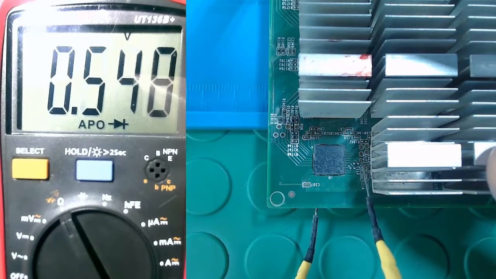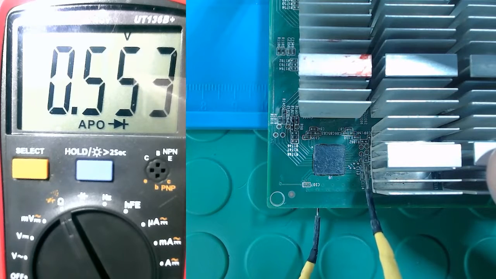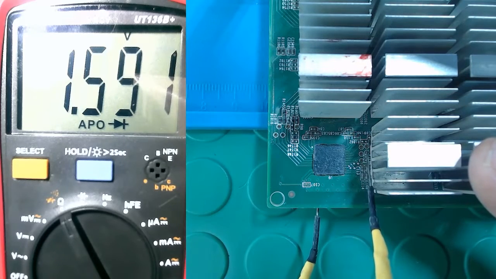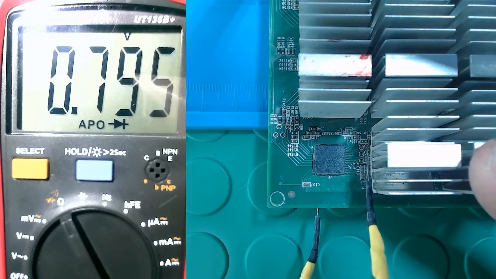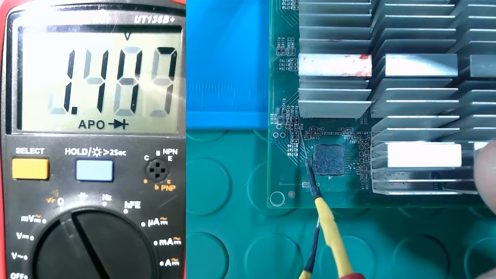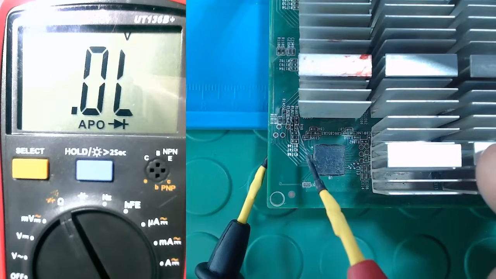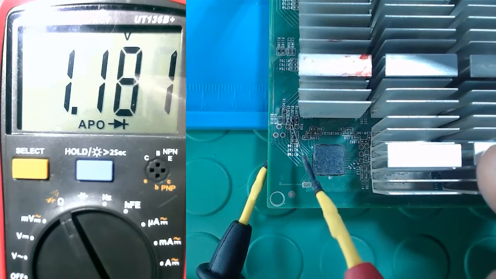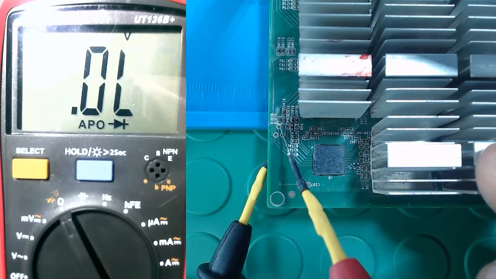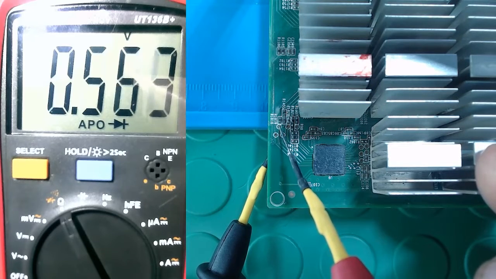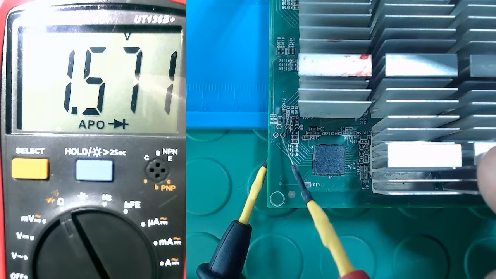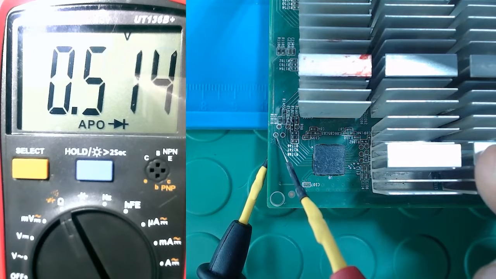So let's measure in diode mode the resistance between the test points and see if the chip has something wrong. Everything is okay. We measured it and everything is okay.